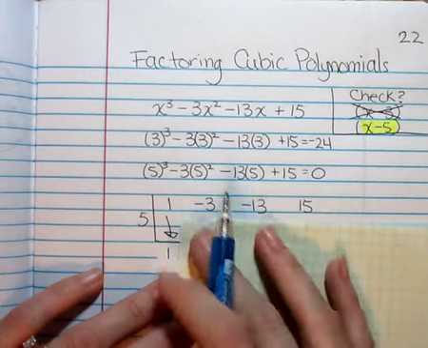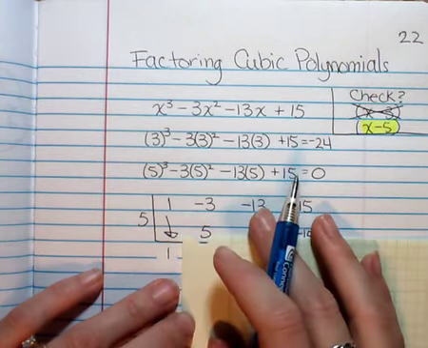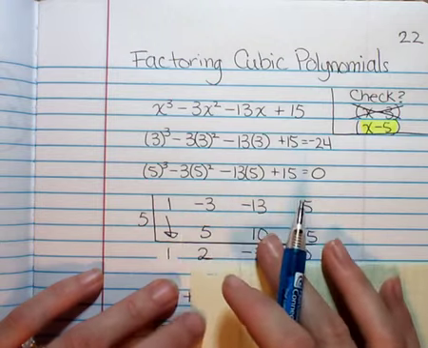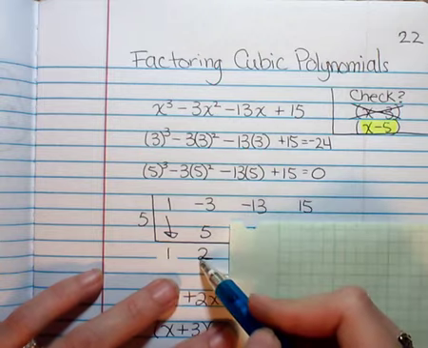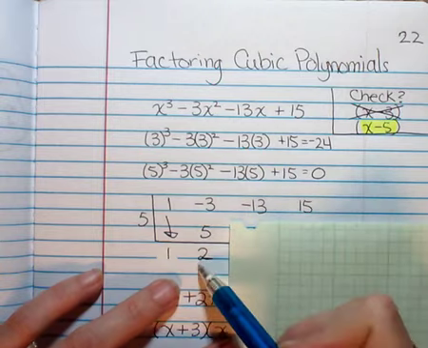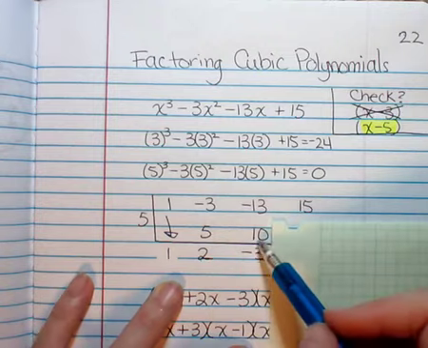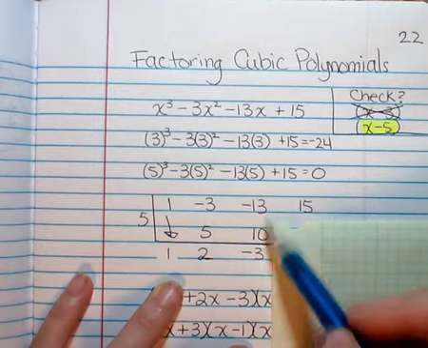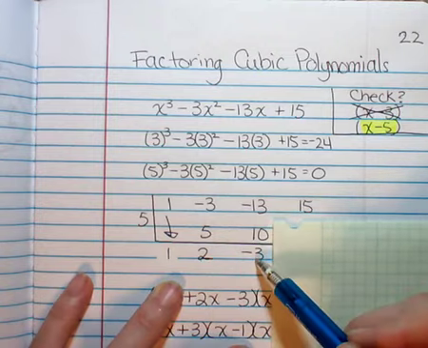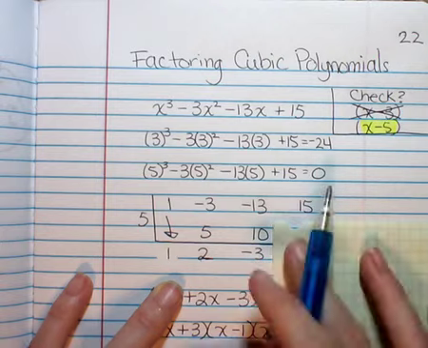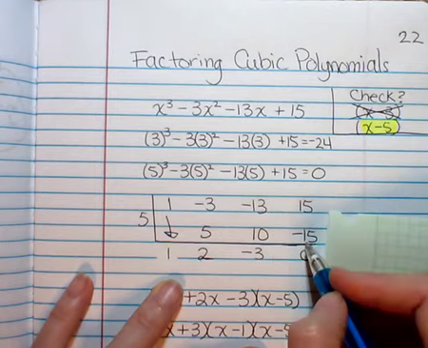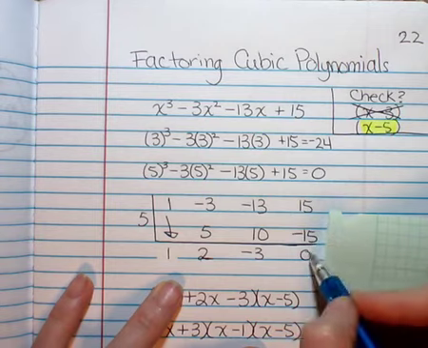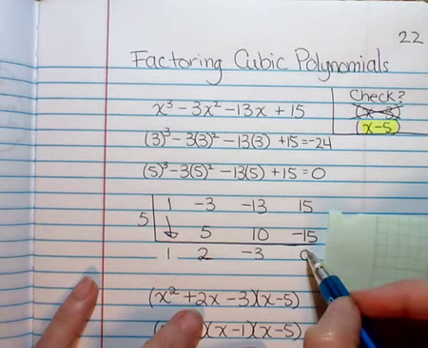5 times 1 gives us 5, and then we add. Negative 3 plus 5 gives us 2, and 5 times the 2 gives us 10, and when we add, negative 13 plus 10 gives us negative 3, and 5 times negative 3 gives us negative 15, and we get the remainder that we were expecting of 0.